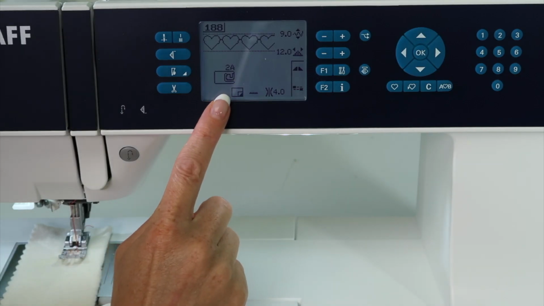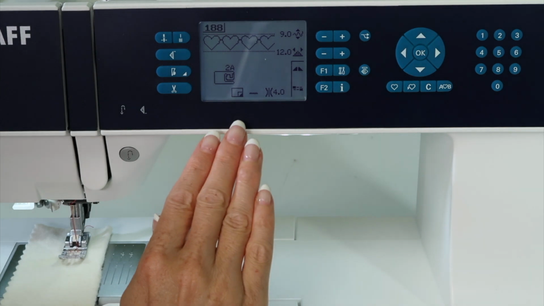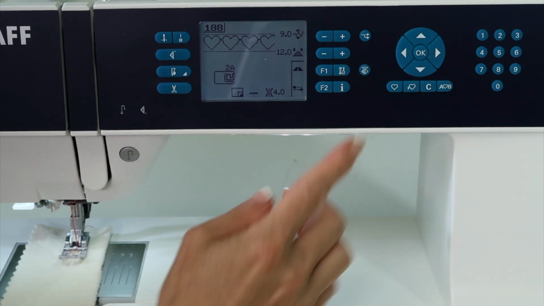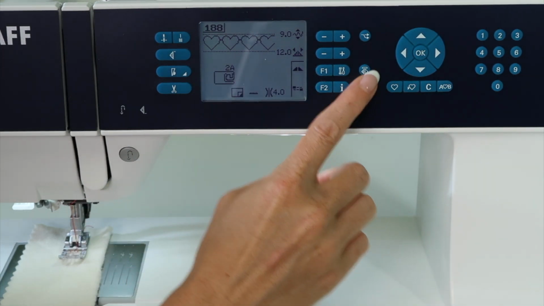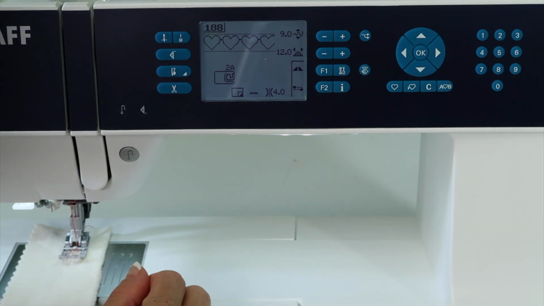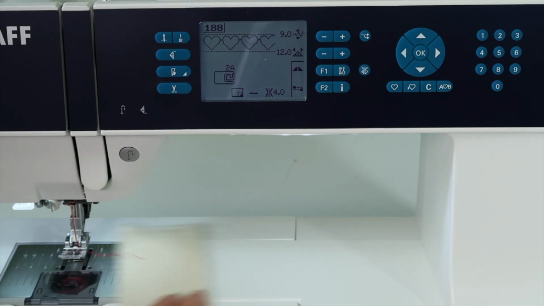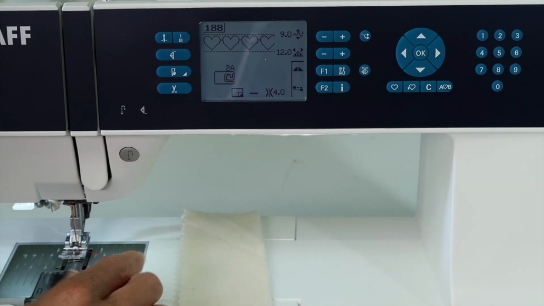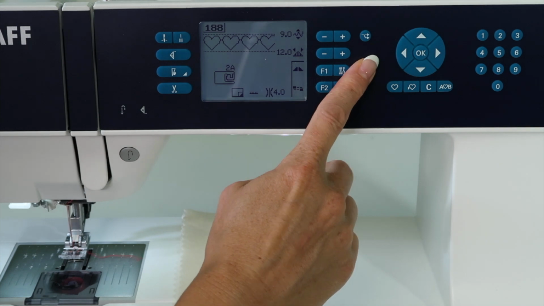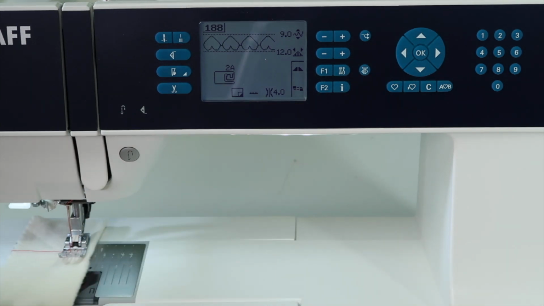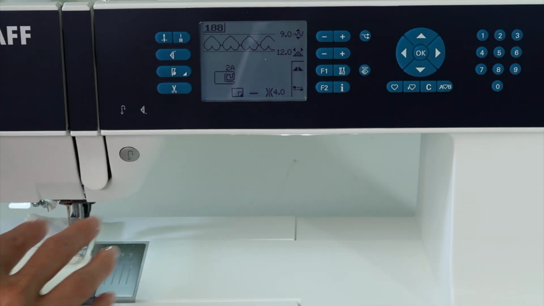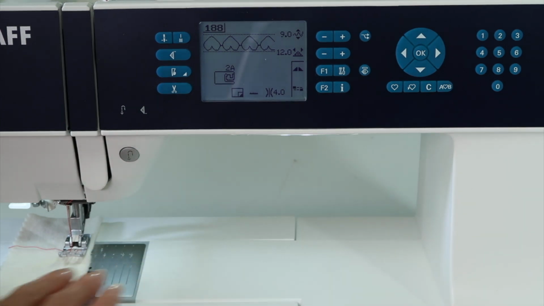Sometimes when sewing a decorative stitch, you want the stitch to be flipped over, and that is where the mirror image comes in. So I've picked stitch number 188, the little hearts. If I had them going down the fabric, but I realized that all my fabric was in here for the direction they needed to stitch out properly, just remember that you can flip the stitch and not have to worry about all that extra fabric being in here. It can be outside your machine, and the hearts will come out as needed.